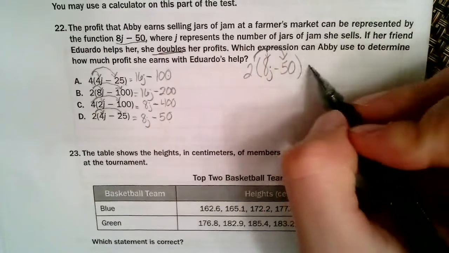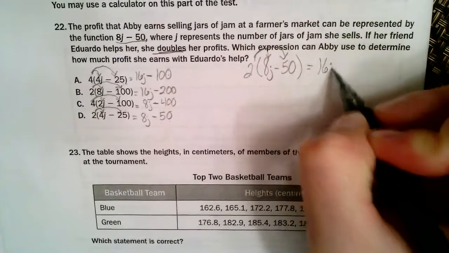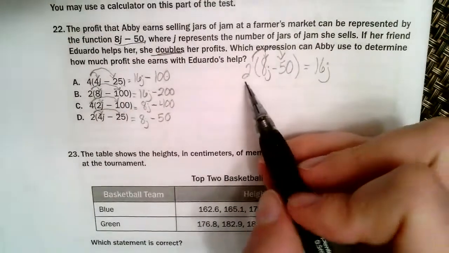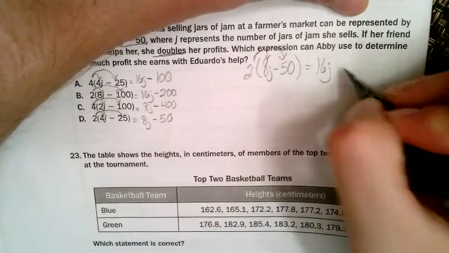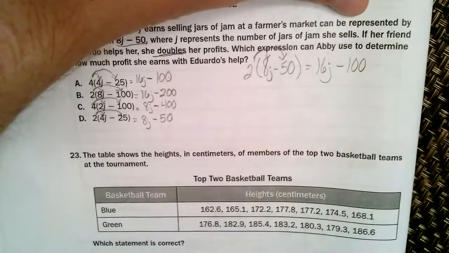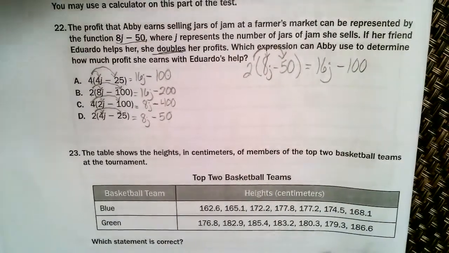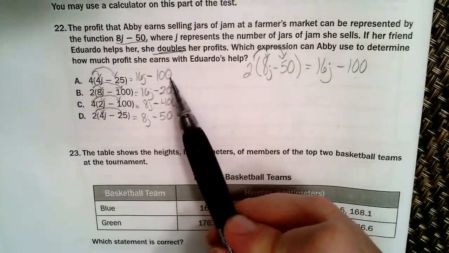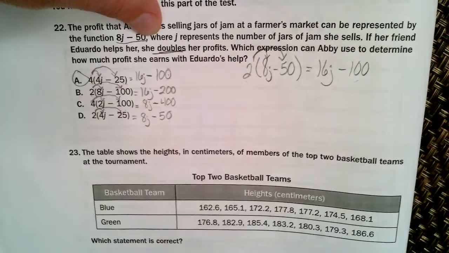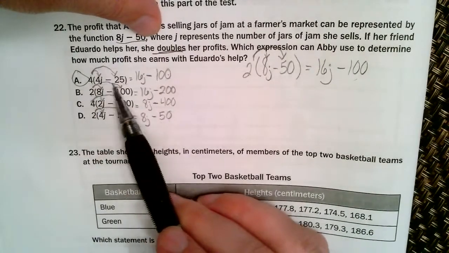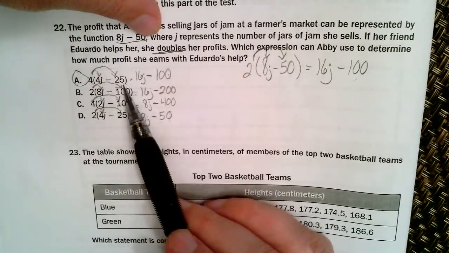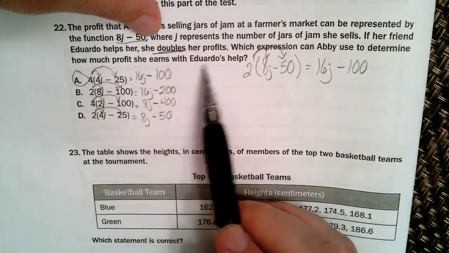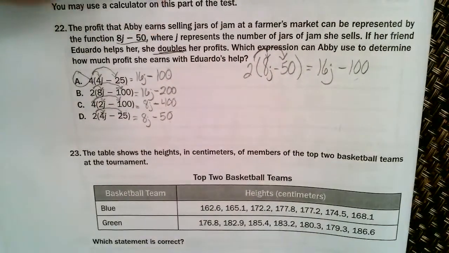I'm going to distribute my 2 to both of these terms. 2 times 8j, 2 times 8 is 16, so I get 16j. And then 2 times negative 50 is negative 100. So I get 16j minus 100. And that matches the first one, which was A. So 4 times 4j minus 25 would be her expression when she has Edwarda's help, when she's doubling her profits.